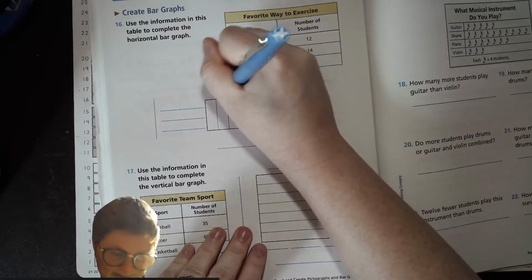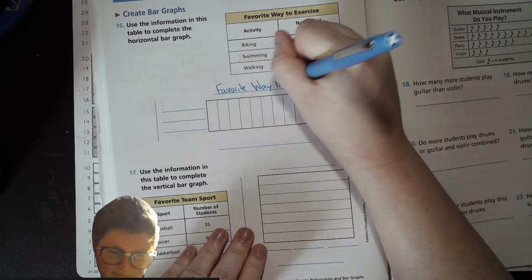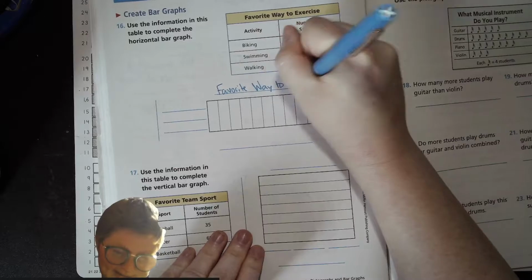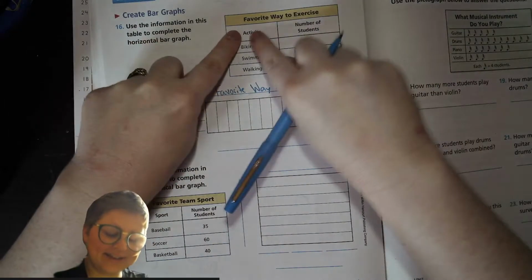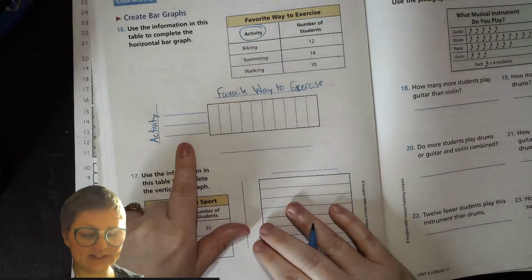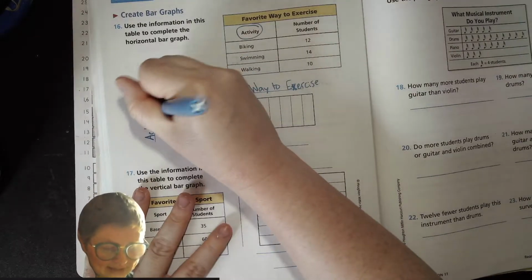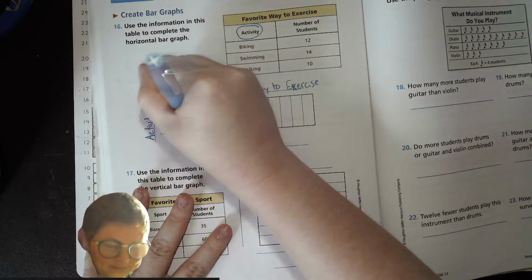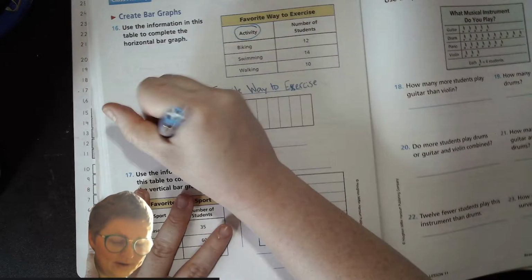Favorite way to exercise, and you can copy the spelling, E-X-E-R-C-I-S-E, from the title. This heading, we're going to put sideways right here because we're going to list our activities. So I'm going to put activity, and then I'll put each of those activities in the same order as they are in the table, just to make it easy on myself. Biking, swimming, and walking.